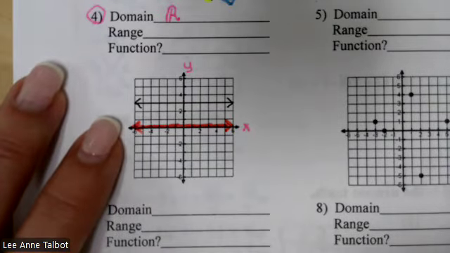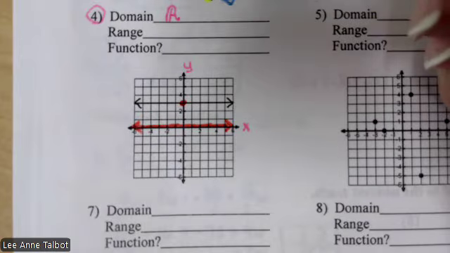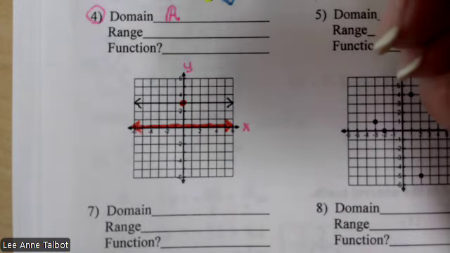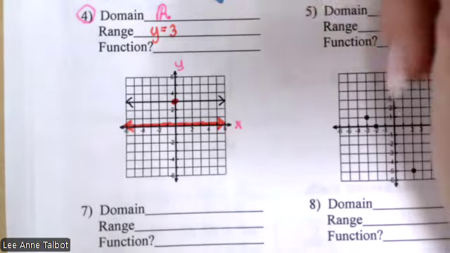Okay, but the range is not. The range is only here. This is the only spot on the y-axis where this graph exists. When it's a dot, we just put y equals whatever the number is, which is 3. Oh no, I'm mixing up my pink and red.